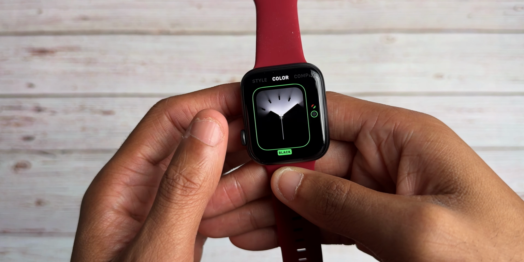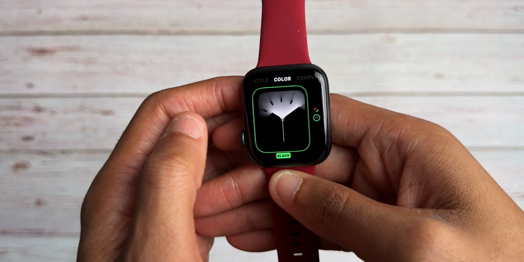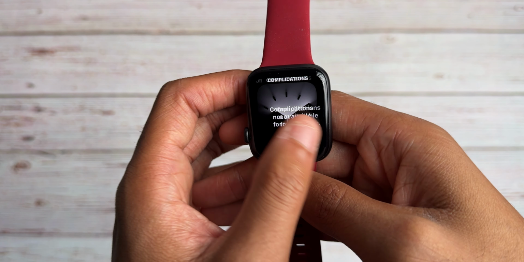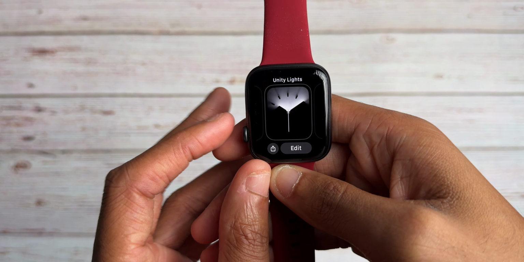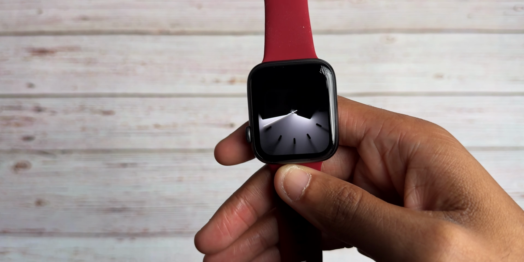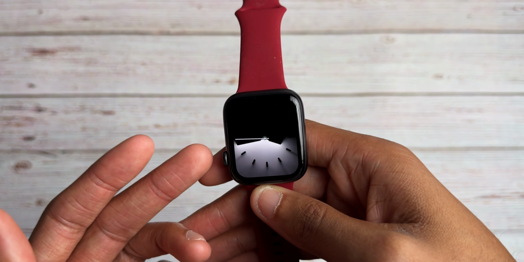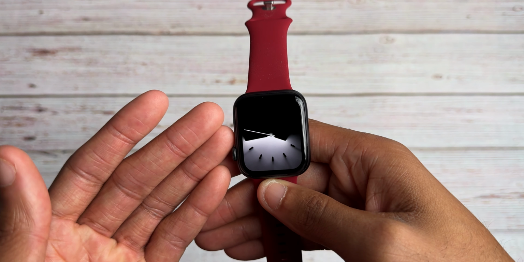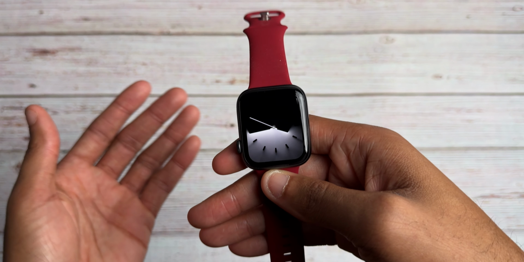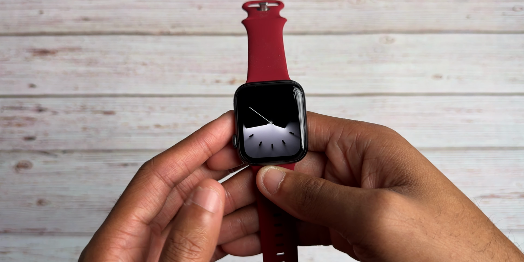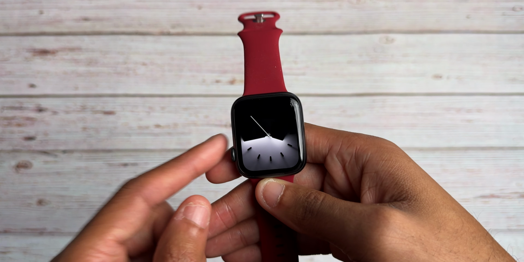Now I also like this one. I actually might switch to this one. And no complications are available for this. So new wallpapers, very nice, very fire. I like them a lot, especially the ones on the Apple Watch. So if you guys want to get those, you can go through the actual Apple Watch app and add it as a watch face or add it via your Apple Watch.